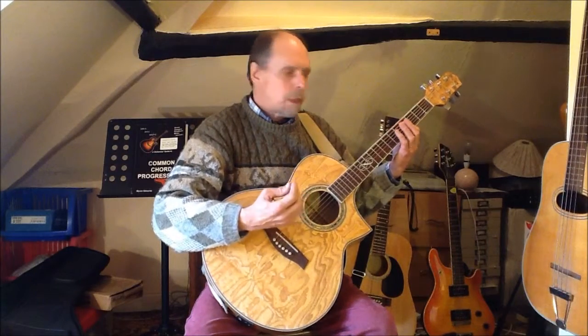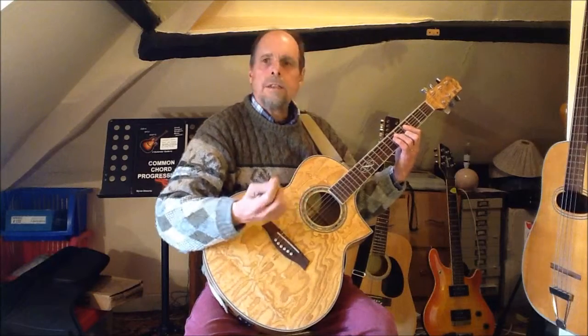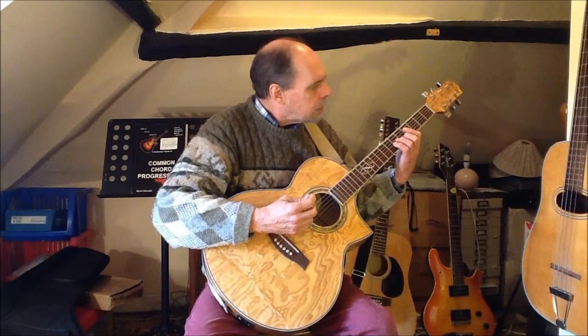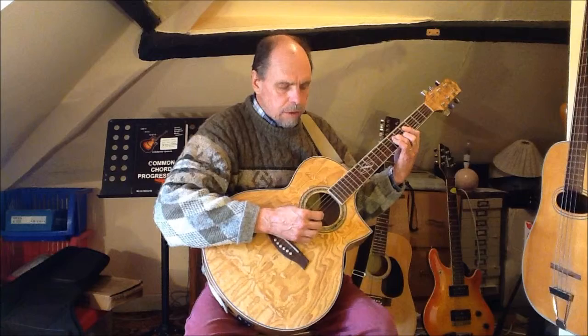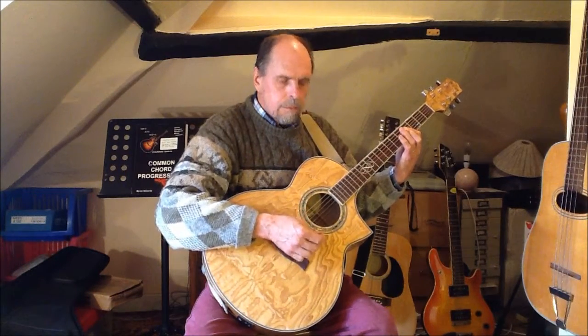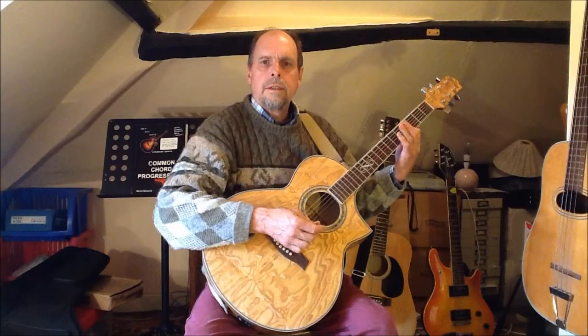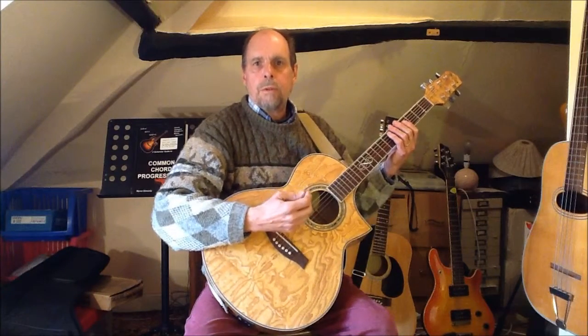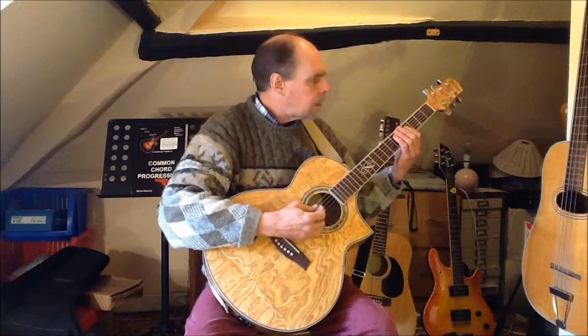I can take this one step further by adding to the suspended fourth chord a sixth in place of the fifth, using finger 3 on string 4, and moving this pattern around the fretboard should sound somewhat familiar.